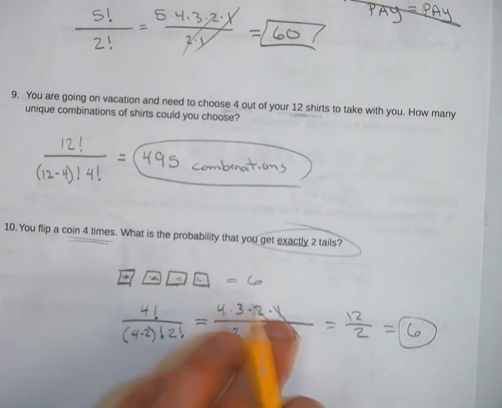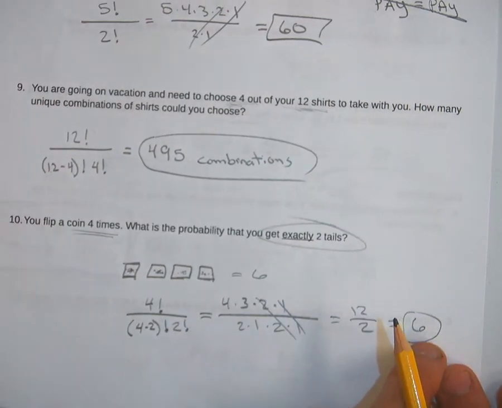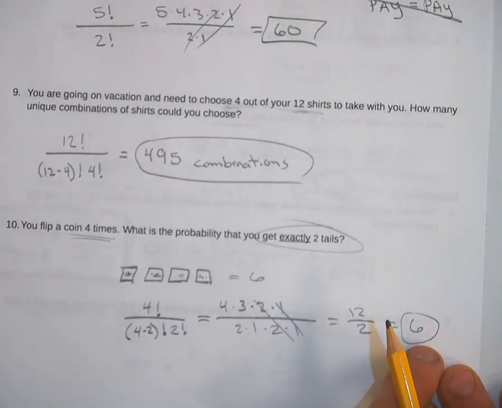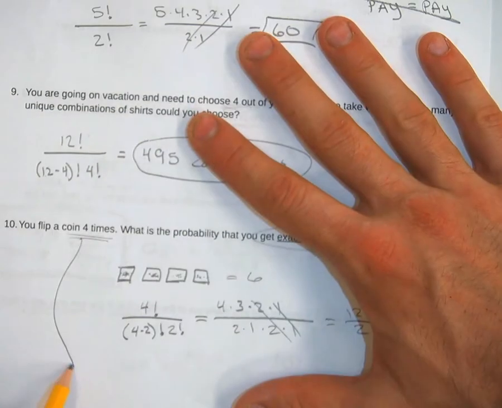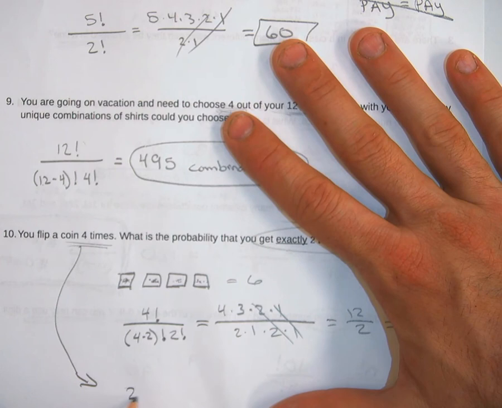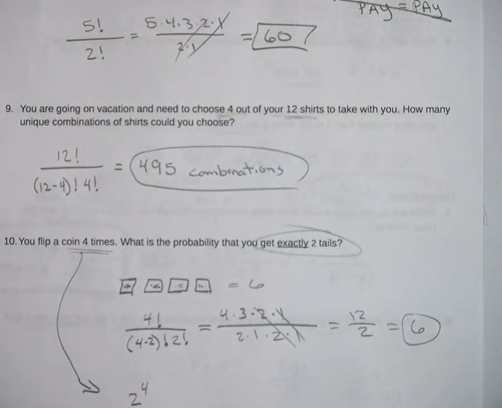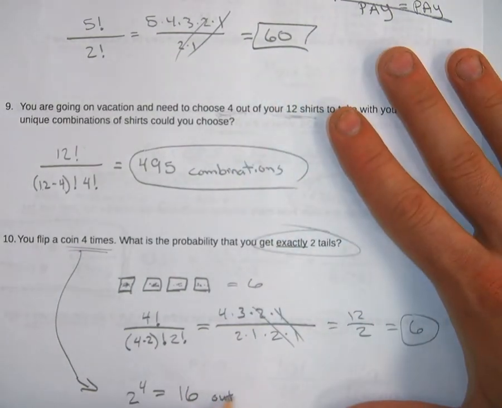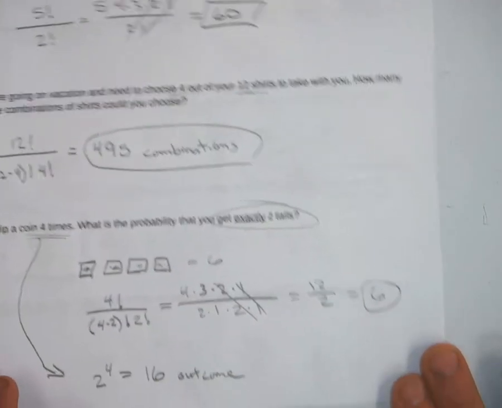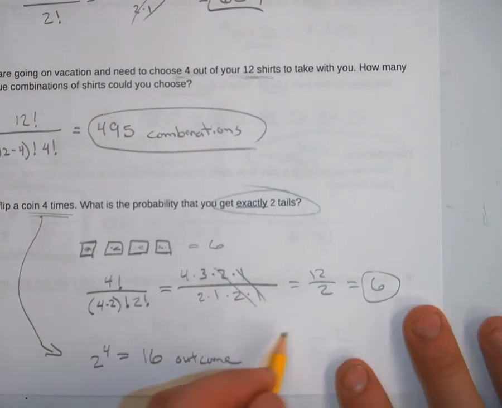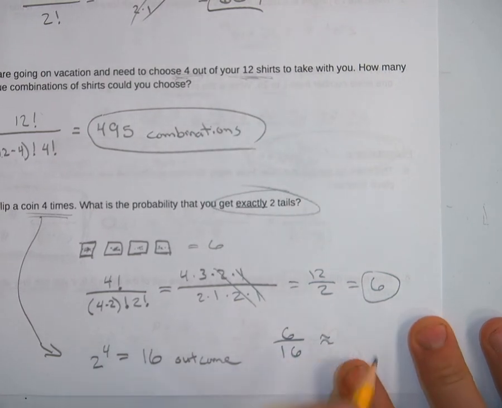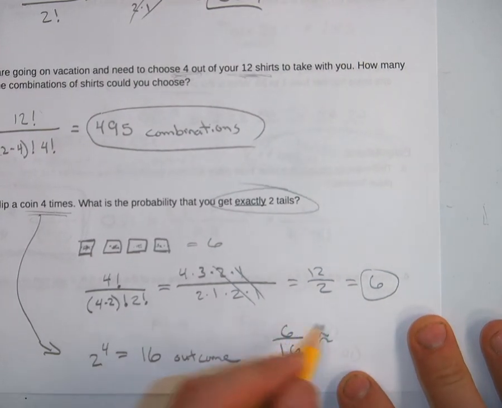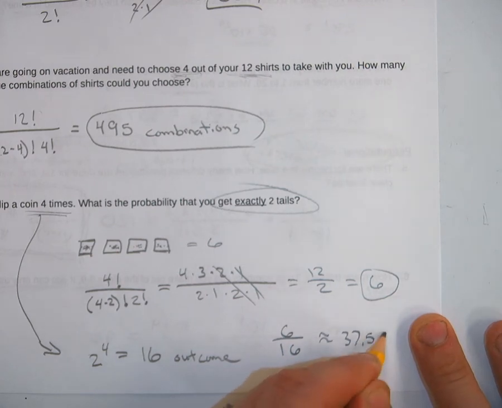Now, that's not exactly what it asks. It asks for the probability. So this is the number of different ways that we can get exactly 2 tails. Well, when you flip a coin 4 times, there are going to be 2 to the 4th power different outcomes. You could get heads or tails, heads or tails, heads or tails, heads or tails. That's 2 times 2 times 2 times 2, which is exactly 16 different outcomes, 6 of which result in you getting exactly 2 tails. So you get 6 sixteenths, or about, what is that when I divide? 37.5% chance.